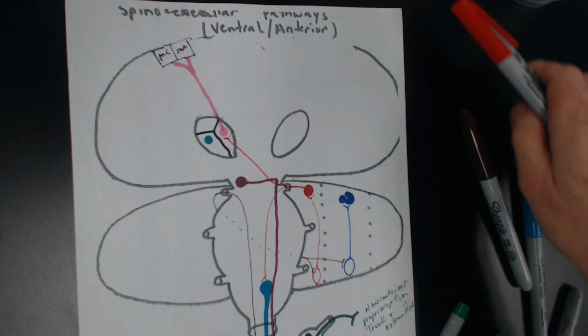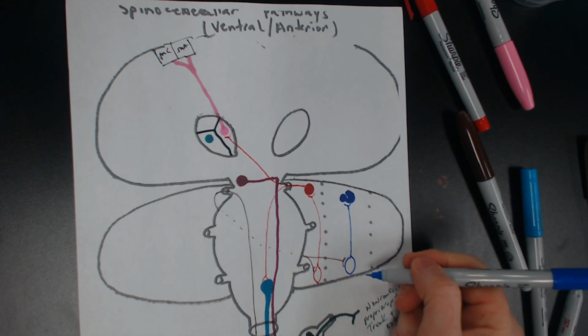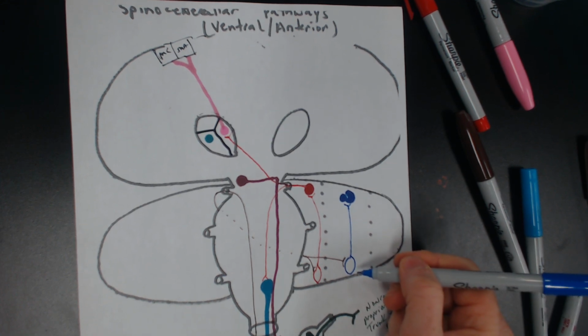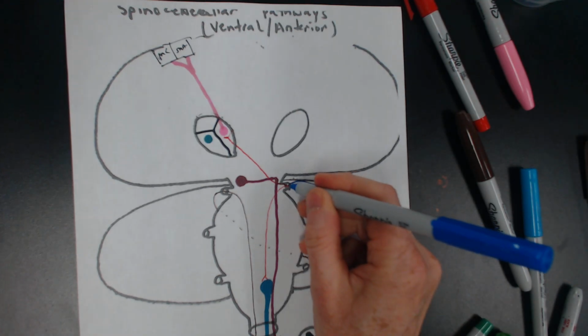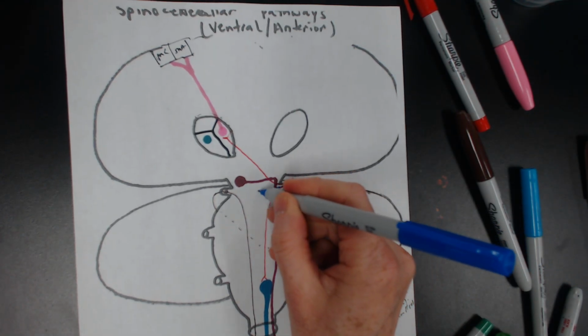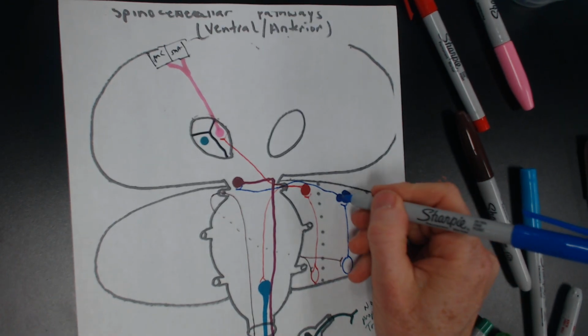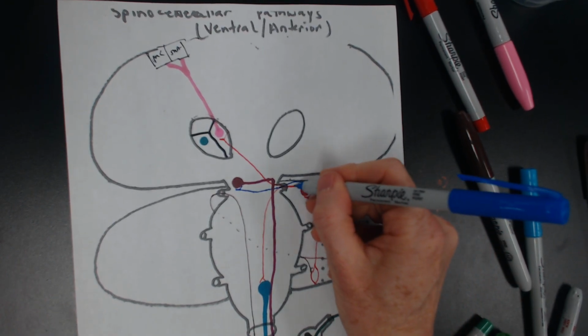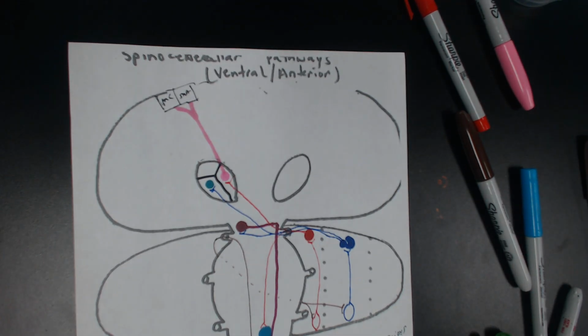That's information from trunk musculature, and then we have information coming from extremities. That information is transferred to the paravermal region, so the interposed nucleus responds by sending out axons that come through the superior cerebellar peduncle, synapse with the red nucleus, and also send out axons that come in here and synapse with a nucleus in the thalamus.